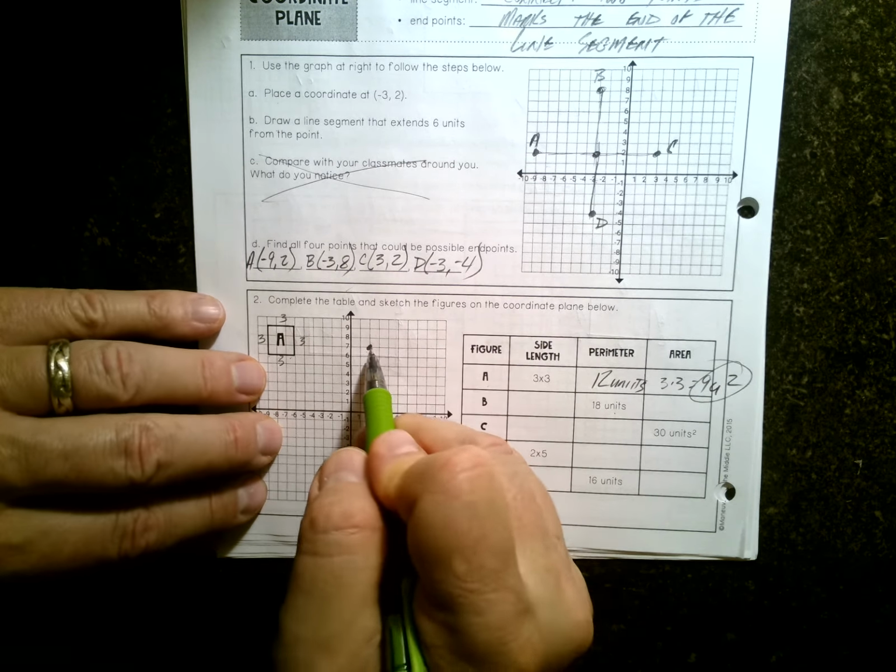So let's try this. 1, 2, 3, 4, 5, 6, 7. If I make this 7, and then I make this 7 down here, I don't know how far they're going to be apart, but it's just trial and error. That's 14. I know it needs to be a perimeter of 18. So if I make this 2 and this 2, that's 14, 15, 16, 17, and 18.